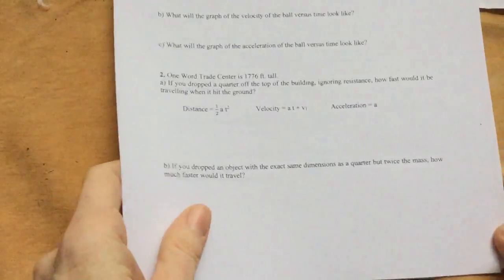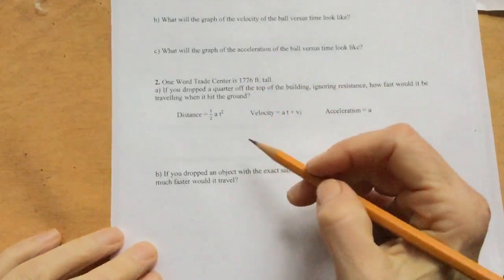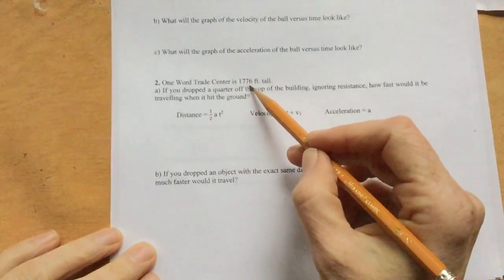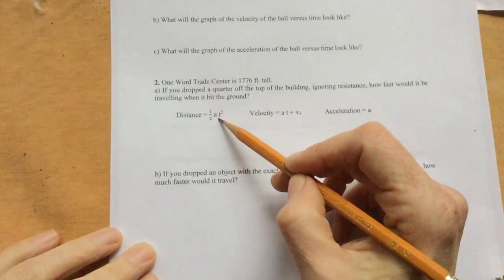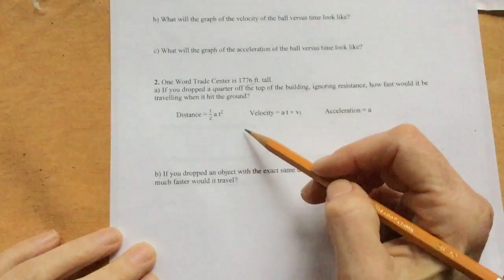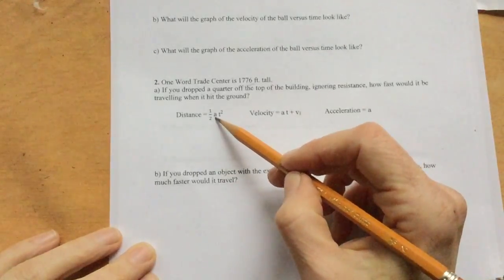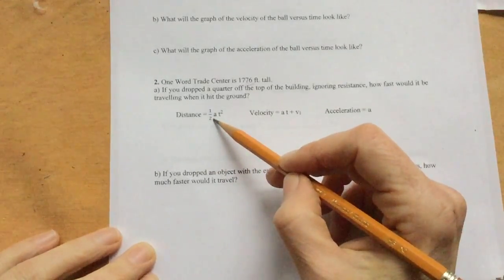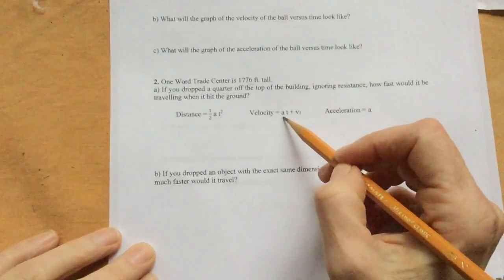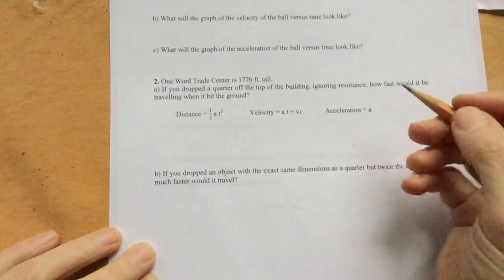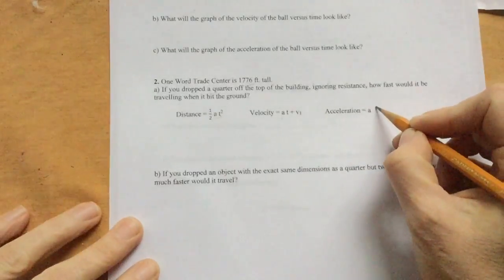Next up, number 2. This is also taken from the book. It's slightly adapted from a different tower, but what we're doing here is we're going to use this distance and then calculate a time. We know the acceleration. So we use the known distance and the known acceleration to calculate a time using this equation, and then we can plug it into this equation for velocity. Again, these are equations just from the book.